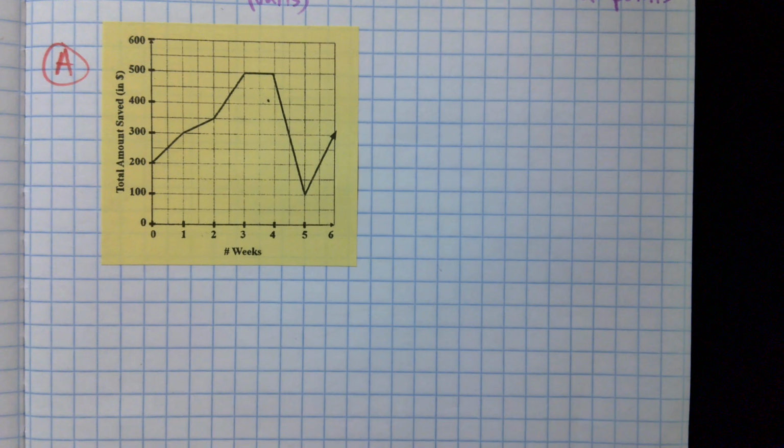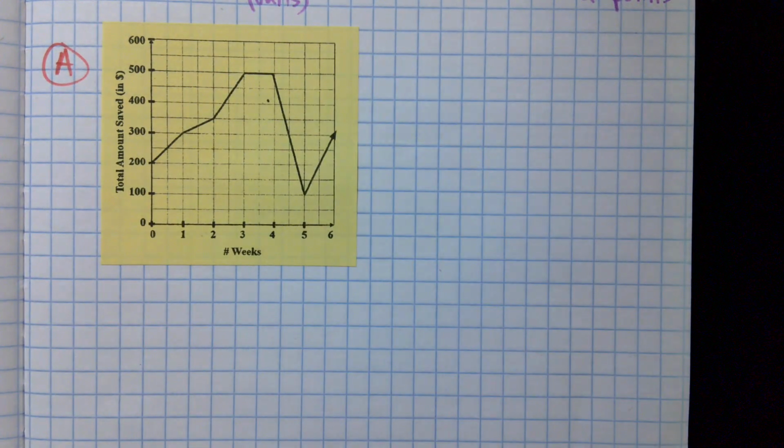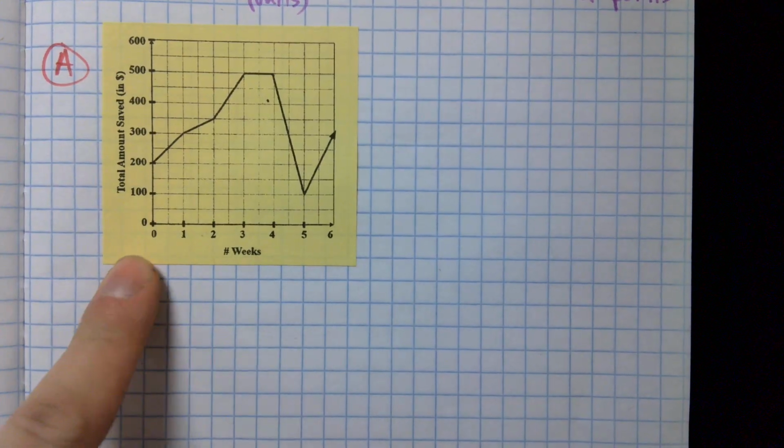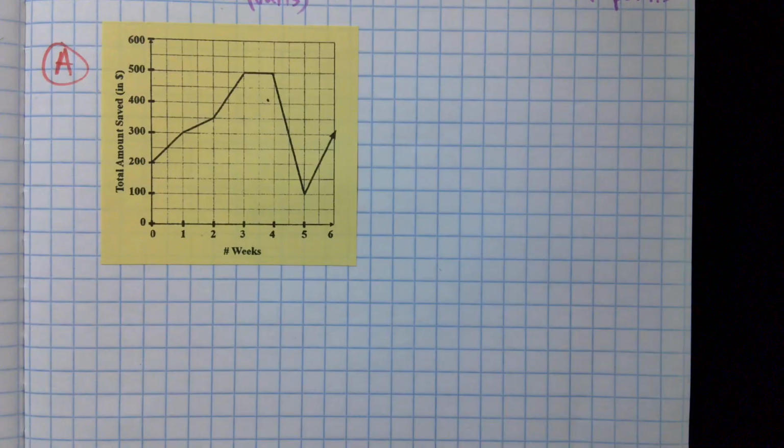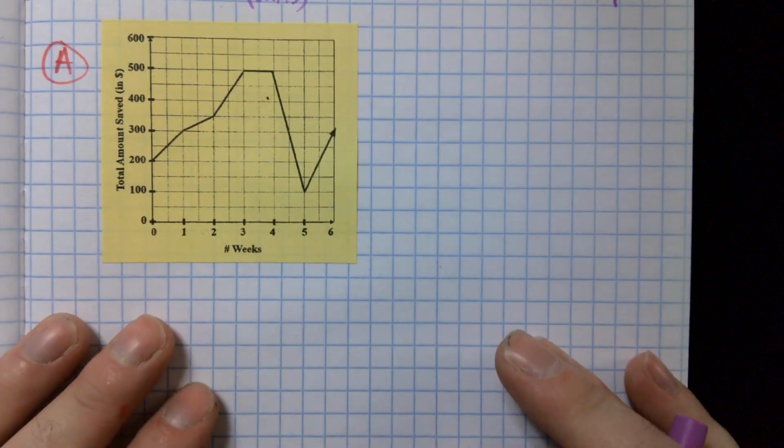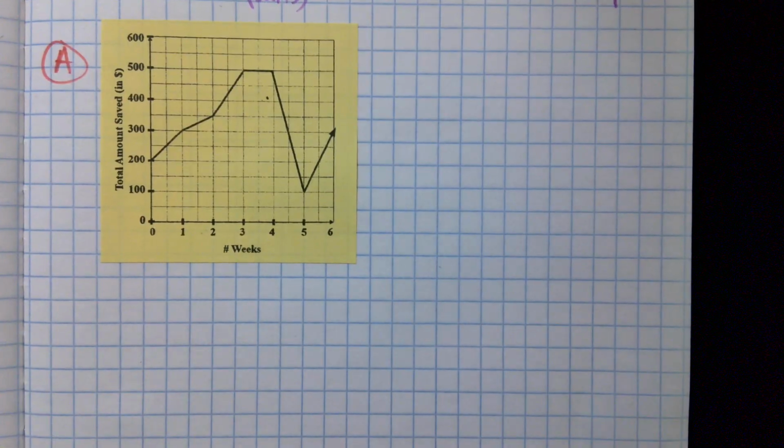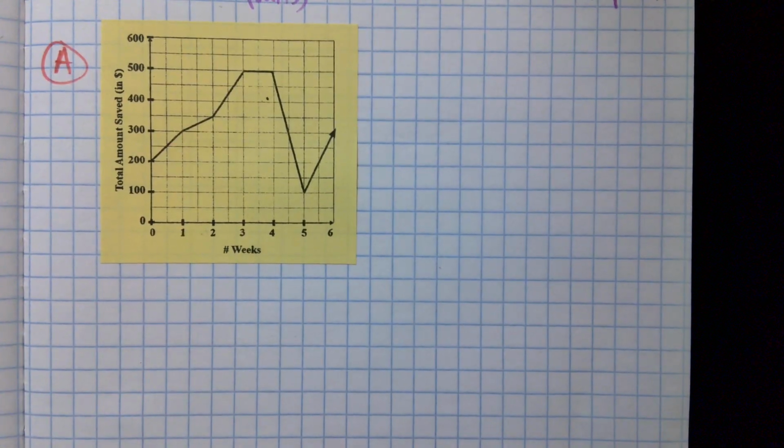Let's find the slope. Now, obviously, the slope is going to be different in different segments of this graph. What does the x-axis here represent? Number of weeks. What does the y-axis represent? Total amount saved in dollars. So this function is representative of my savings over time. Does it look like my savings is going up at a constant rate?